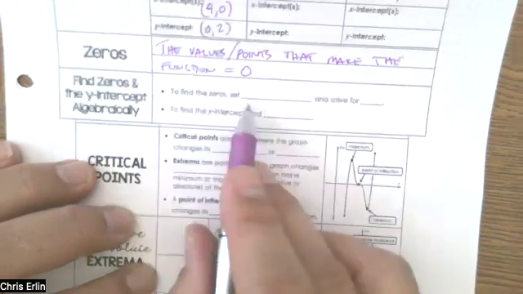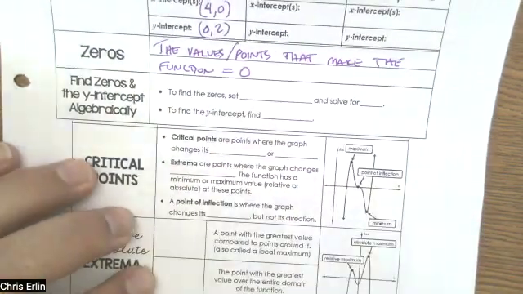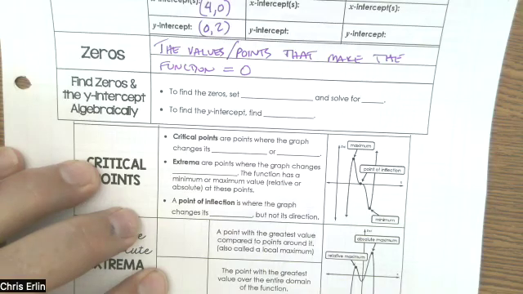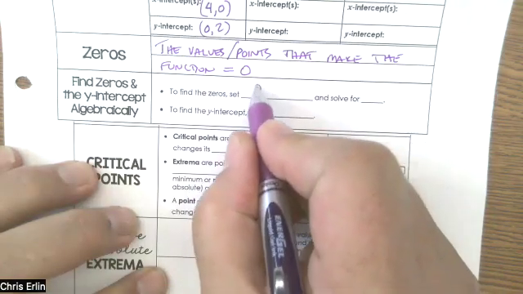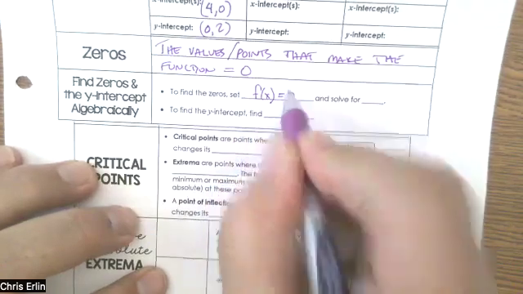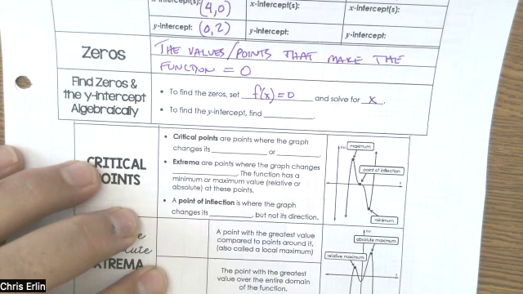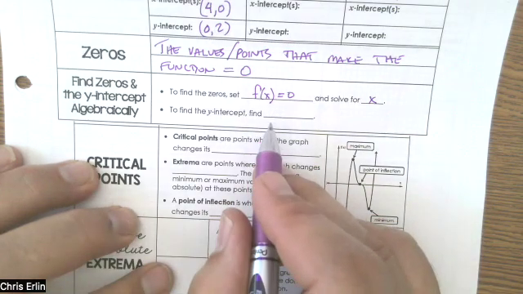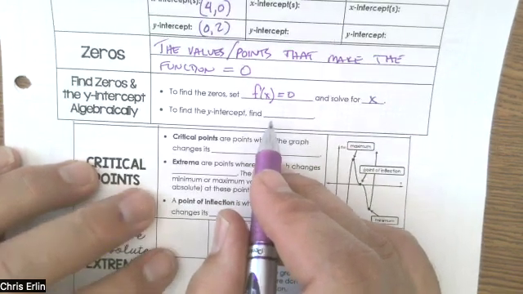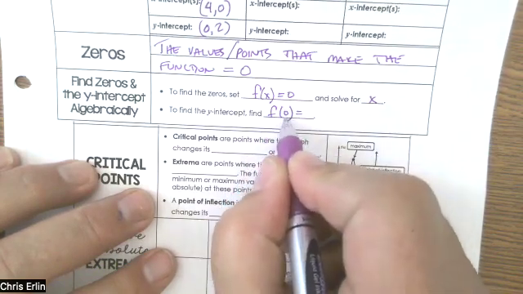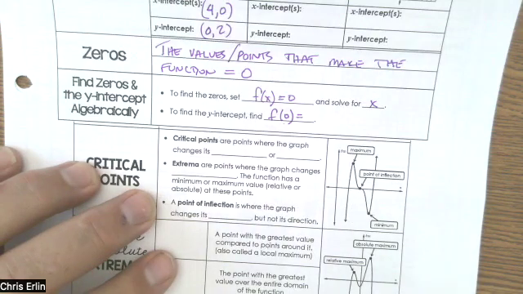Okay, to find zeros, how do you find the zeros of a function? Yeah, set f of x, the whole function, equal to 0 and solve for x. To find the y-intercepts, what do you do? Exactly. Find what the function is when you put 0 in for x.